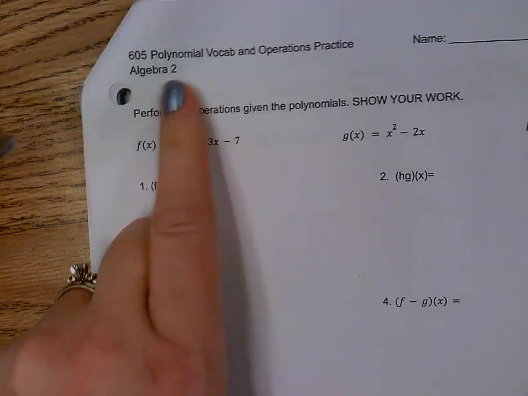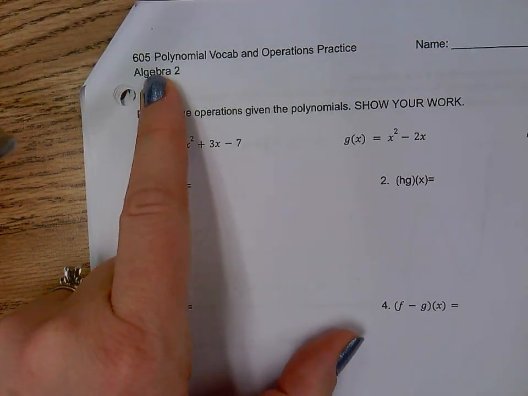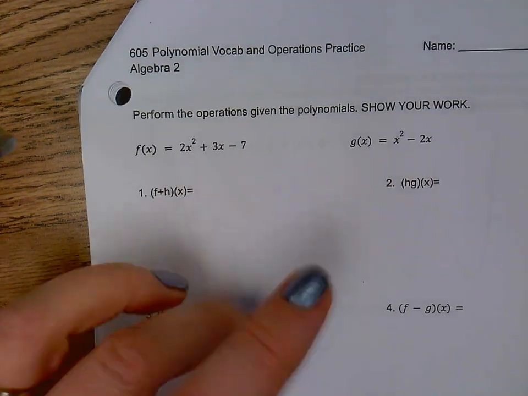Okay, so I want to show you the operations practice that you're going to try, kind of like a quiz review, is page 605, kind of for the next half hour. The front page is all your operations. The back page is your vocabulary.